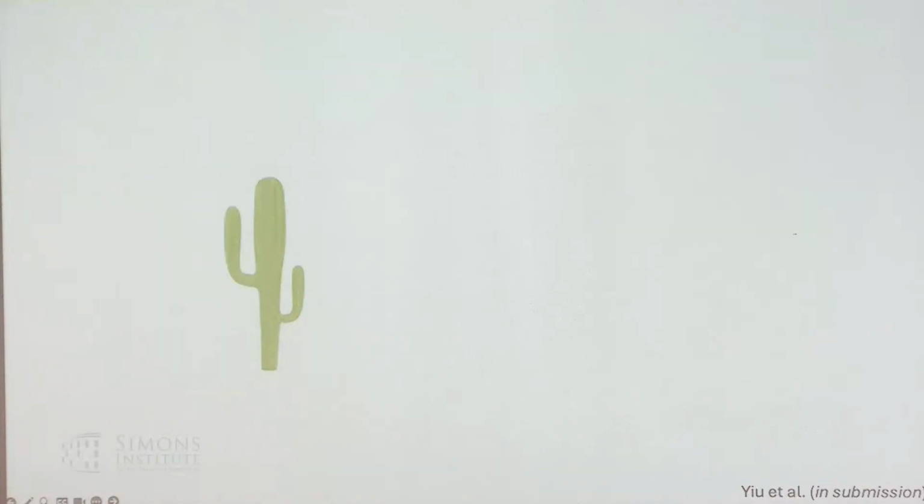Okay. And so to give you a sense of what the test looks like, let's do a simple test to see if we're at least as smart as the 3-year-olds. So here we have a cactus, and then it turns into this cactus.